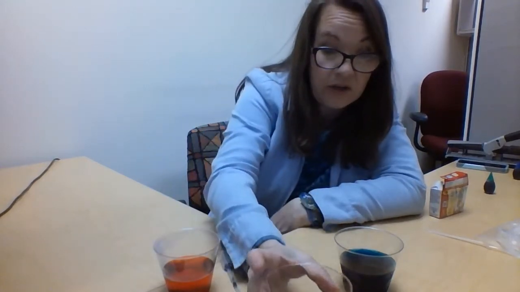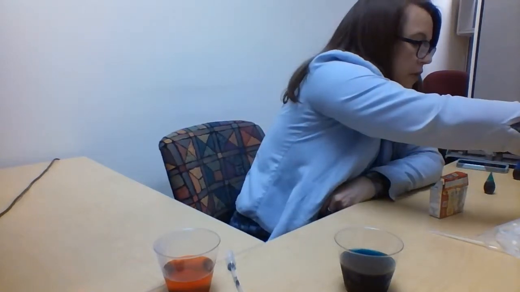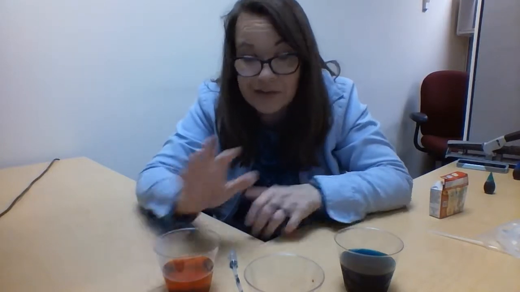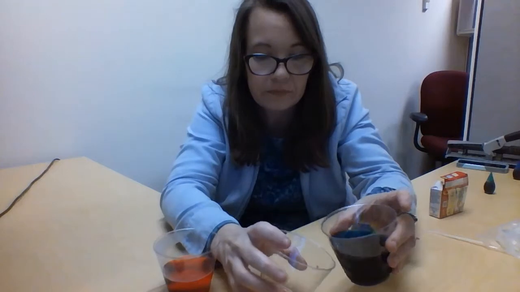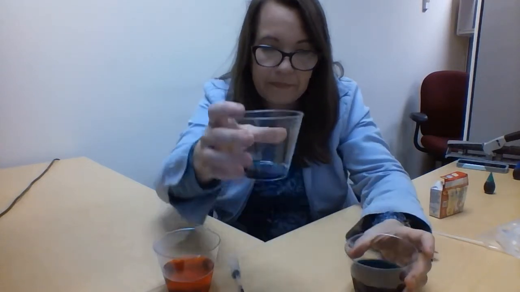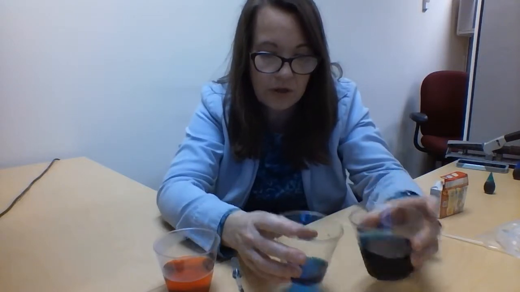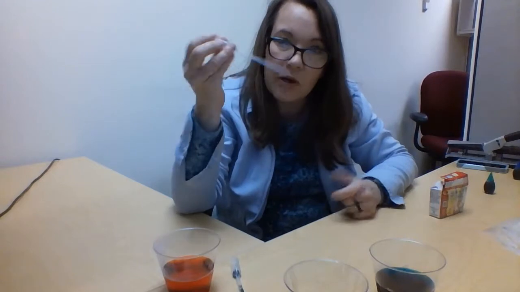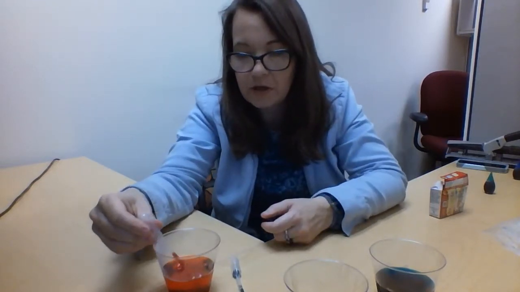And then what I want to do now is show you the opposite, which is a warm front. Fronts are named by the invading air mass. So if it's a warm front, then the warm air is coming in. So we're going to start with the cold air this time. There's our cold water. And now we're going to use a different dropping pipette just because it's easier.